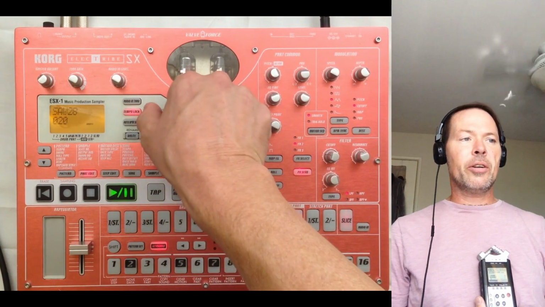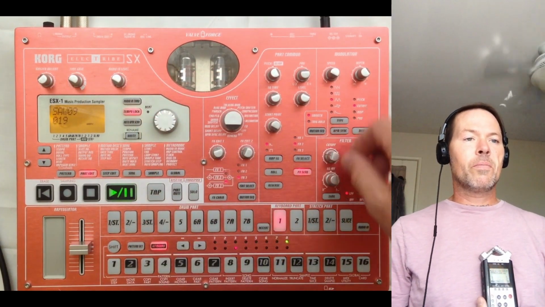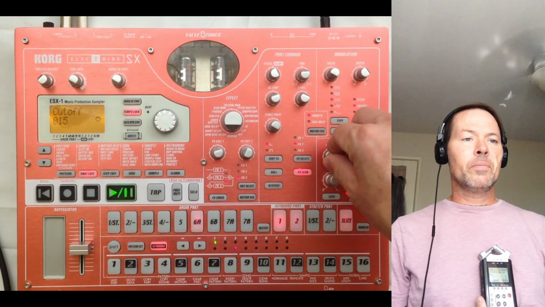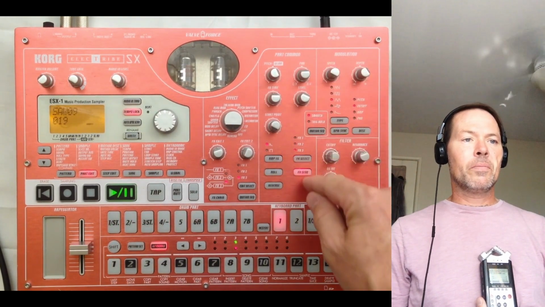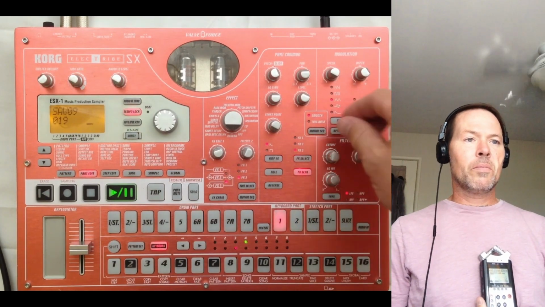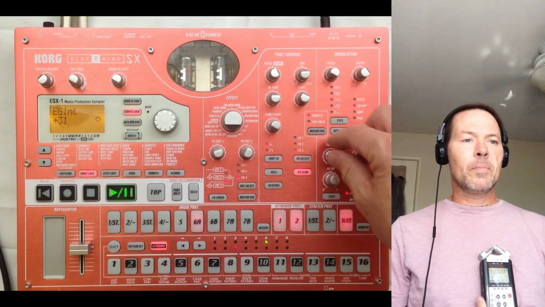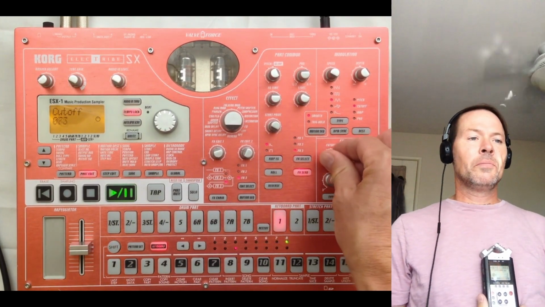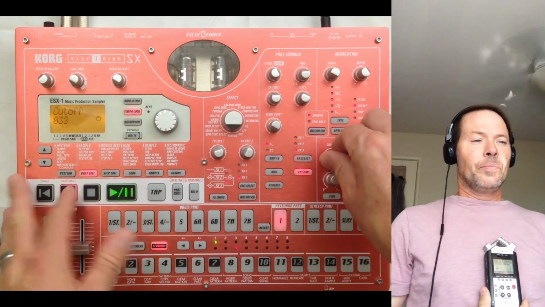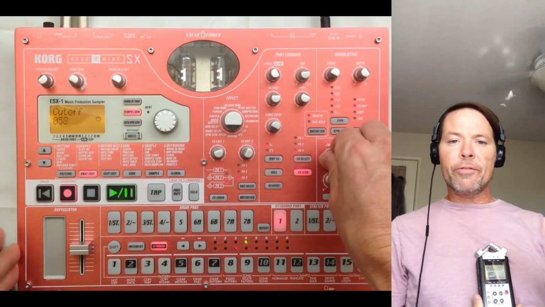More sound design here, change voices. It's getting buildy. Doing some motion sequence with the filter cutoff.